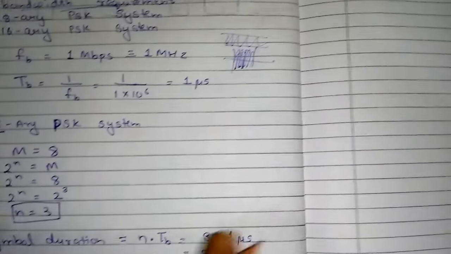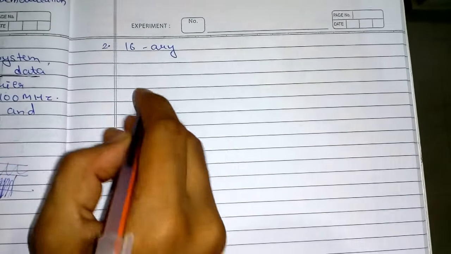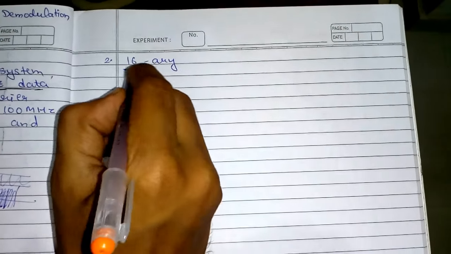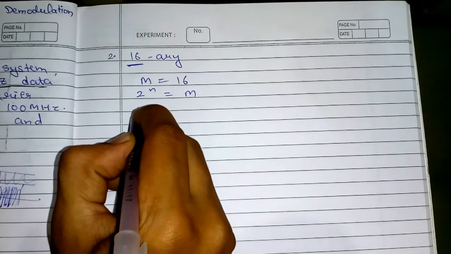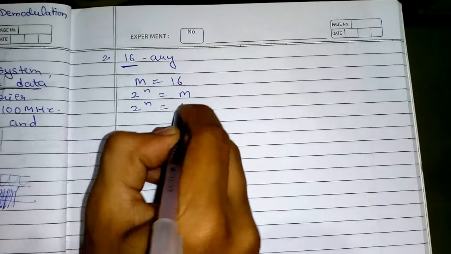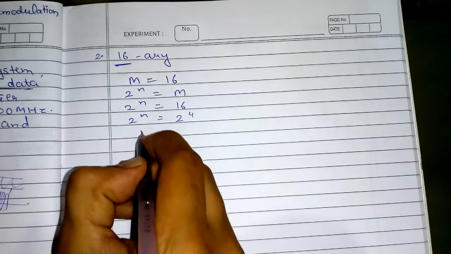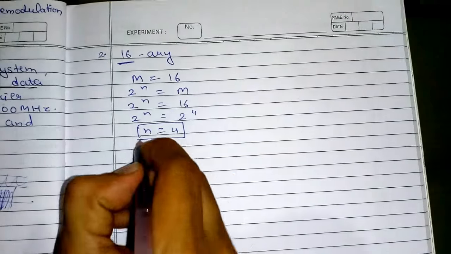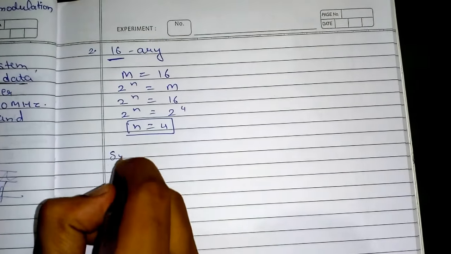Now let's solve for 16-ary. For 16-ary, my M is equal to 16, and 2 raised to n equals M. So 2 raised to n is equal to 16, which is 2 raised to 4, so my n becomes 4. First thing we have to do is the symbol duration.